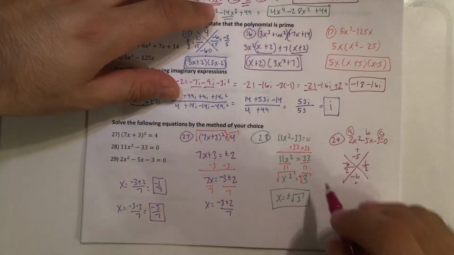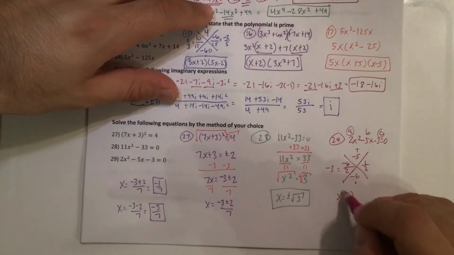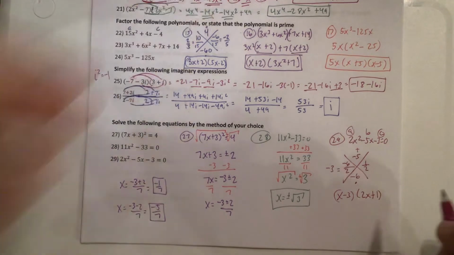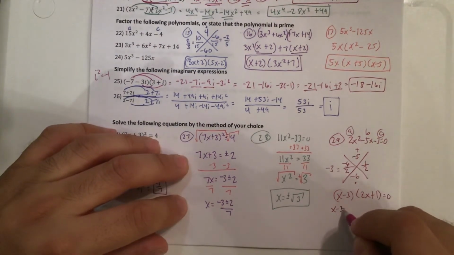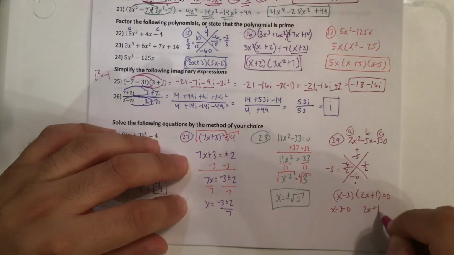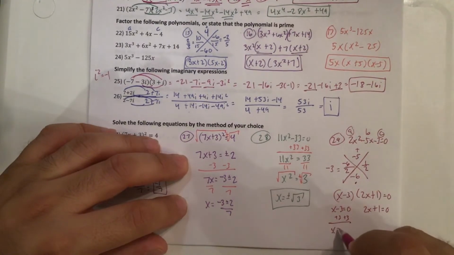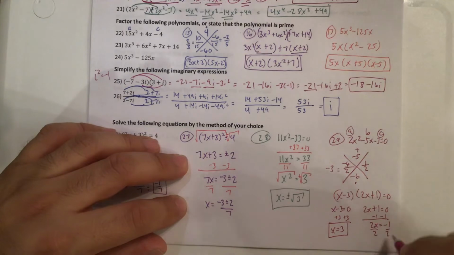-6 times 1 is -6. So -6 divided by 2 is -3. So that's going to be x minus 3. The other one doesn't reduce, and we bring the 2 in front of the x, so 2x plus 1. So now we're going to set each factor equal to 0 and solve it. In this one, we would add the 3, and x equals 3. For the second one, we would first subtract 1. Then we would divide by 2, and x equals -1/2.